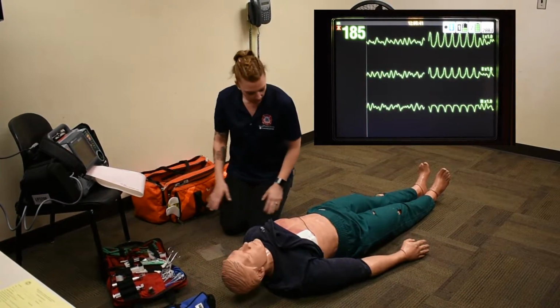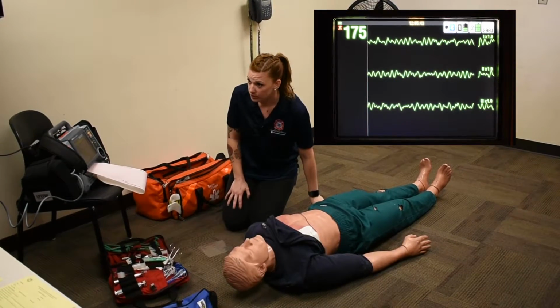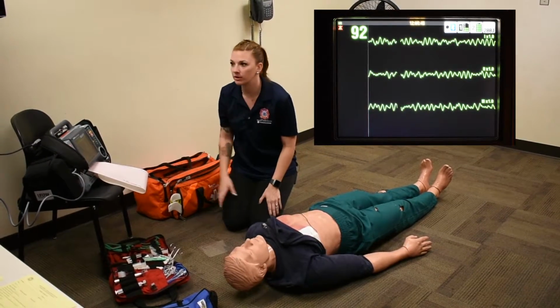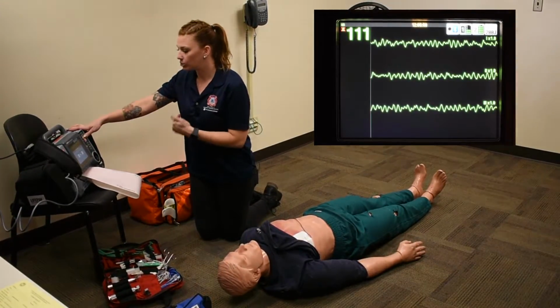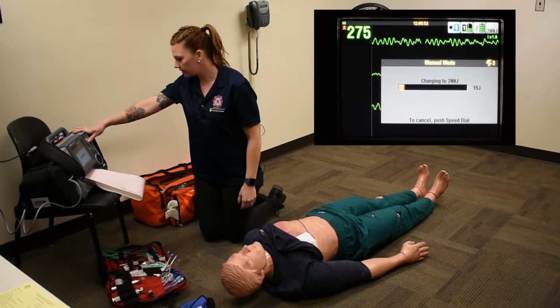I see that we have a rhythm change. I'm going to check for a pulse. Do I have a pulse? There's no pulse. I have VFib on the monitor. We're going to continue CPR again, doing CPR while I am charging for a defibrillation at 200.